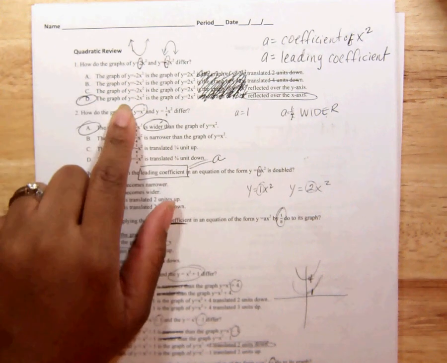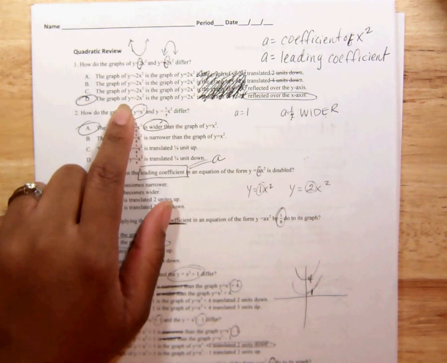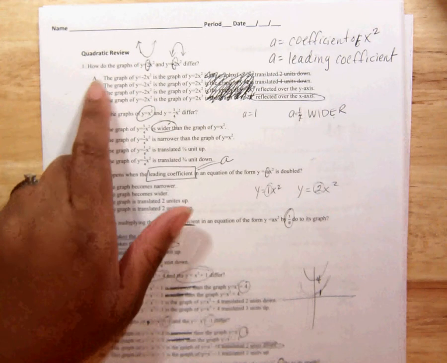Okay, let's talk about the answers to the quadratic review. Number one, the answer is D.